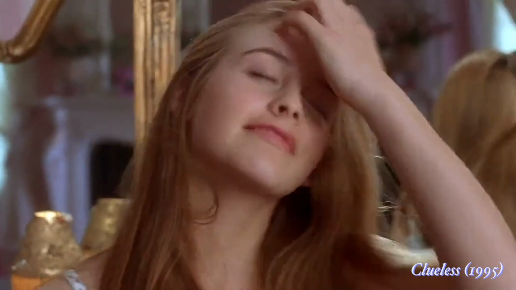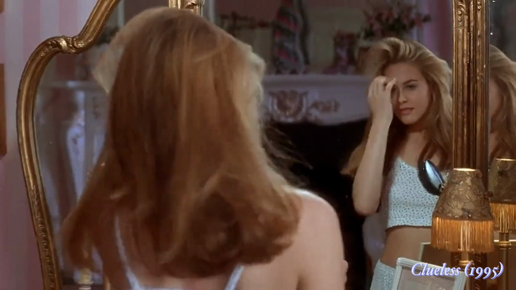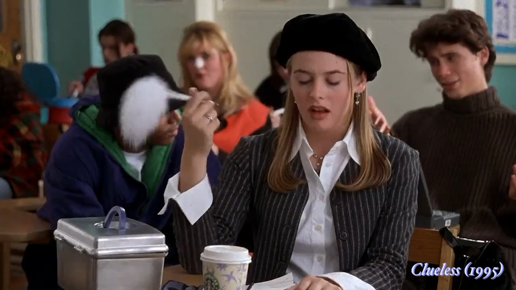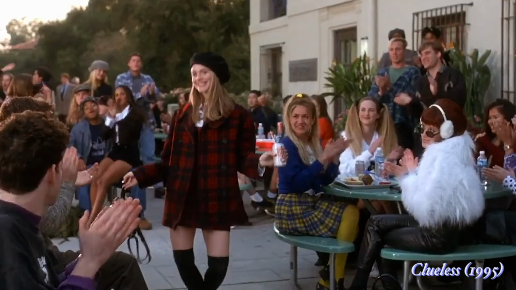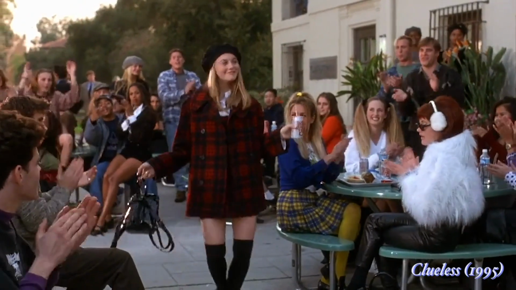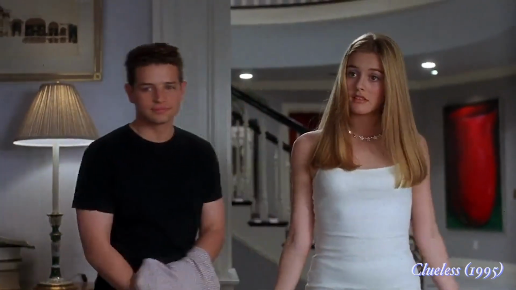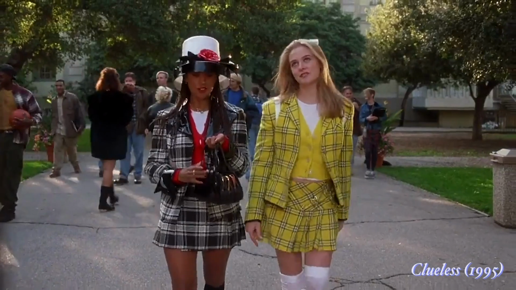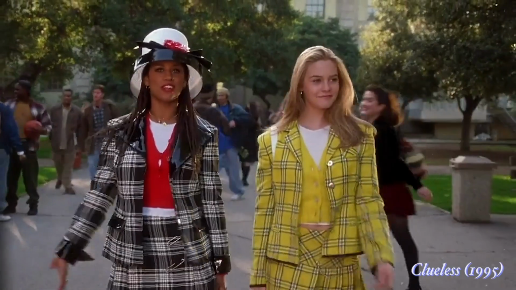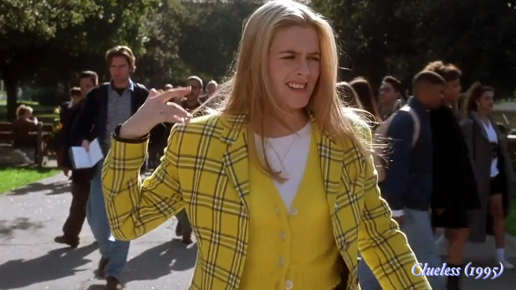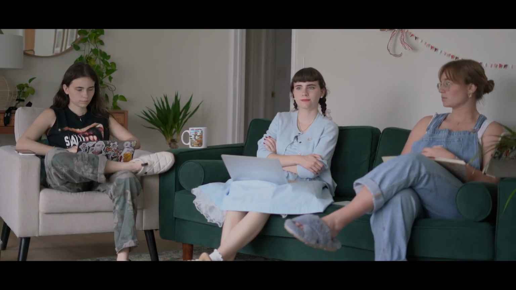Clueless, for example, that was 1990s. It's based off of Emma. It's very different, in terms of fashion, from what was happening in the 90s at the time, which I think is very important to mention. And so Cher, with the status and money she had, of course was going to be wearing all of these clothes. The classic yellow plaid outfit is very recognizable to this day, and people wear it for Halloween costumes all the time because it's so iconic.